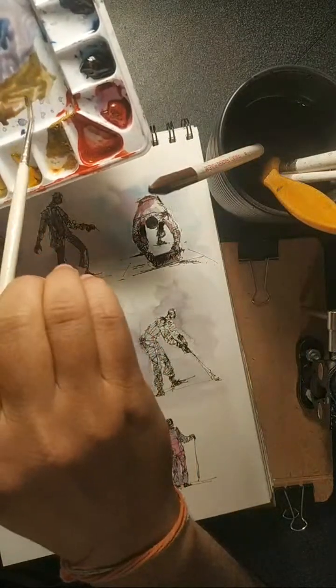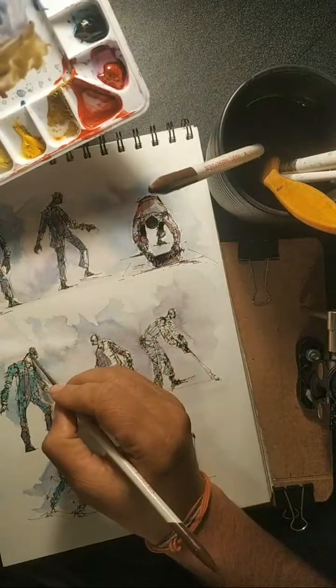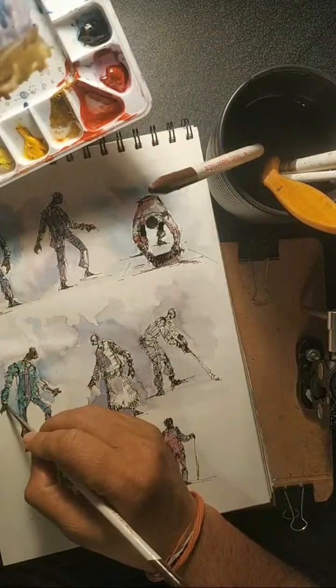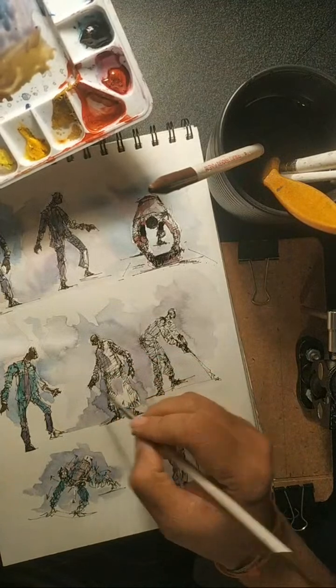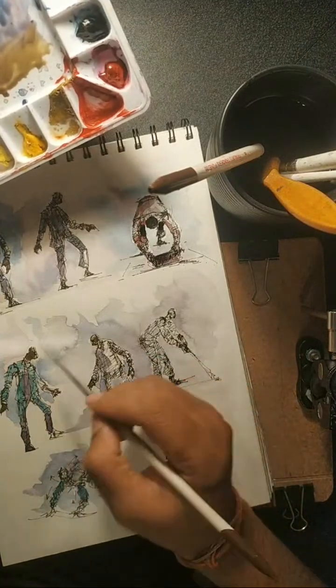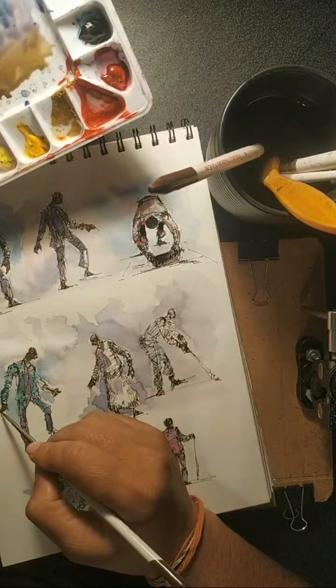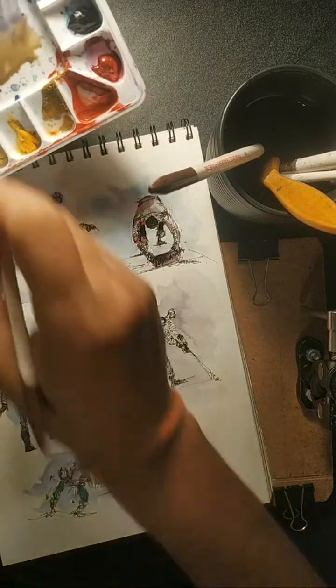So we have not used this color, yellow ochre, so I just want to use this for this figure. So just see, I'm putting some few color strokes over there, not applying too much.